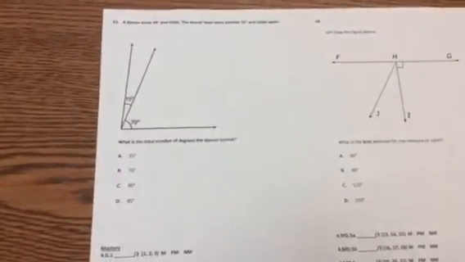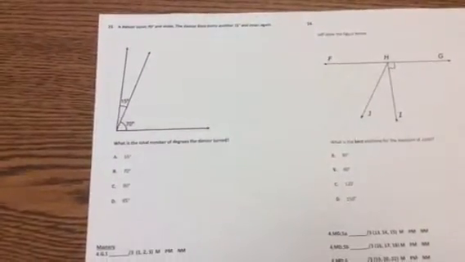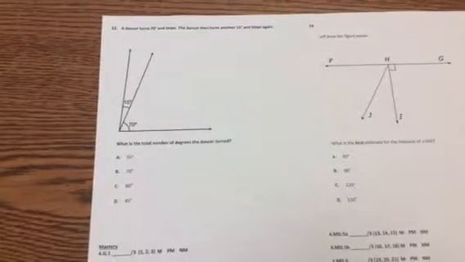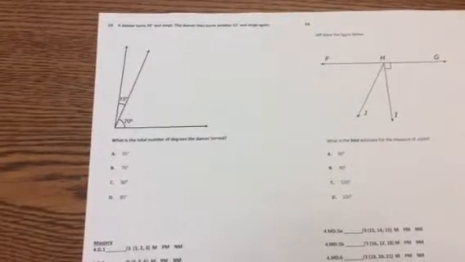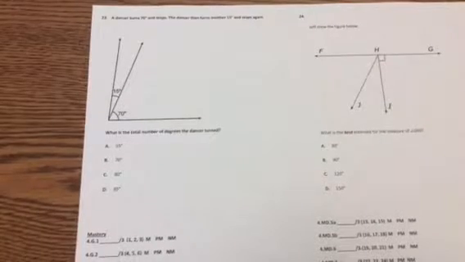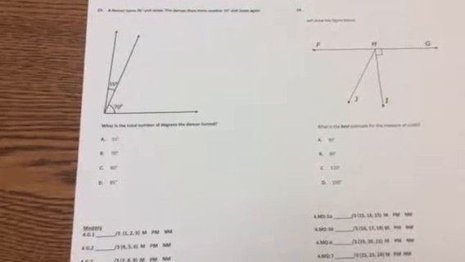Number 23. A dancer turns 70 degrees and stops. The dancer then turns another 15 degrees and stops again. What is the total number of degrees the dancer turned? A, 55 degrees, B, 70 degrees, C, 80 degrees, D, 85 degrees.